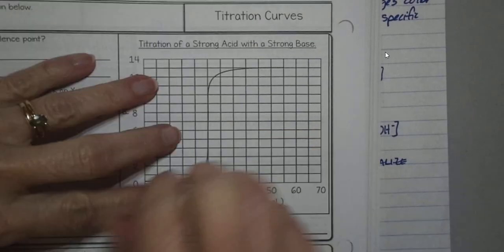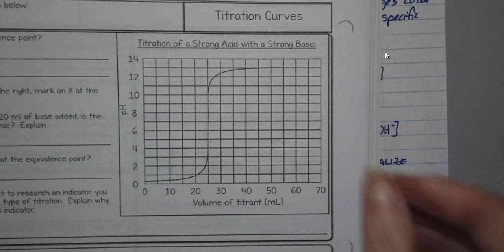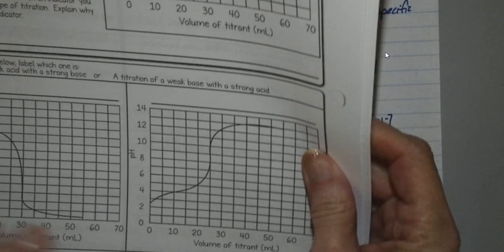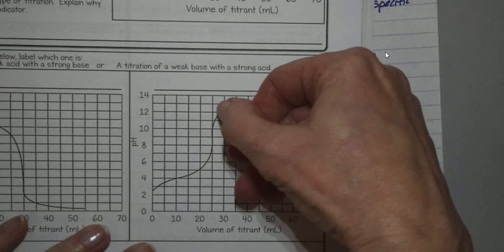Here again, our equivalence point would be somewhere right in the middle. See where the rise is? It'd be somewhere right in the middle there. Yes? Our equivalence point would be somewhere right in the middle over here.